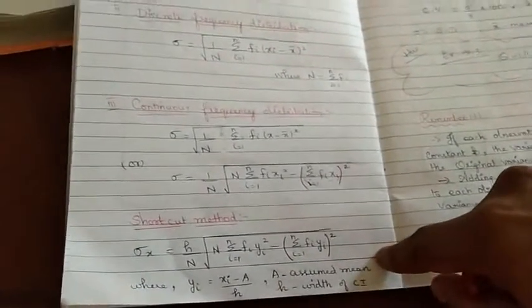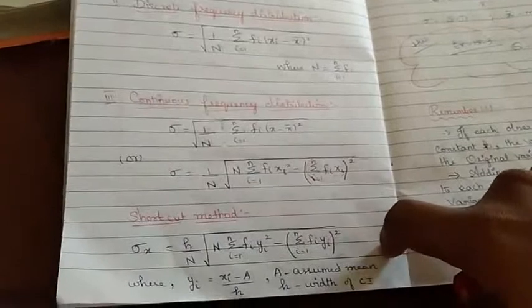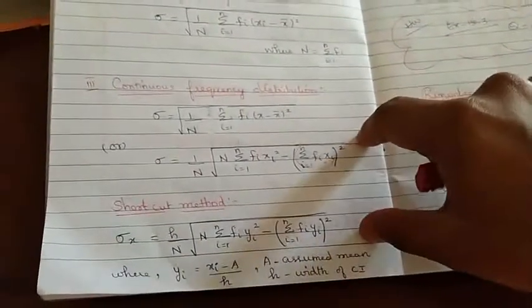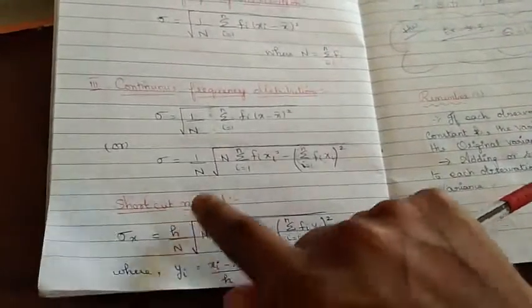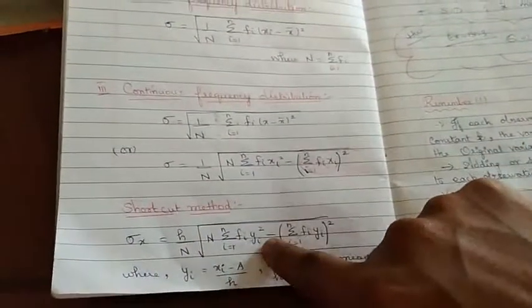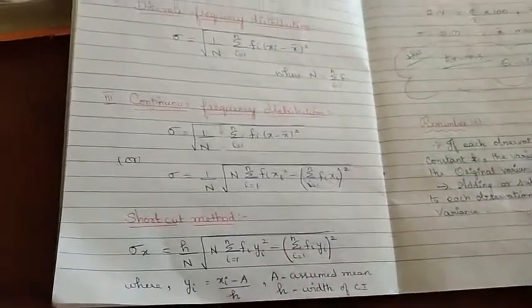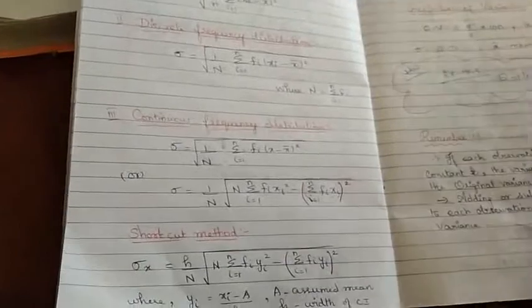If you compare, this formula is the same, only with multiplication of h, and you have to replace the variable x by y. But what is y? y is x minus a by h. Okay. So if you remember all these formulas, you can very well solve the standard deviation problems.